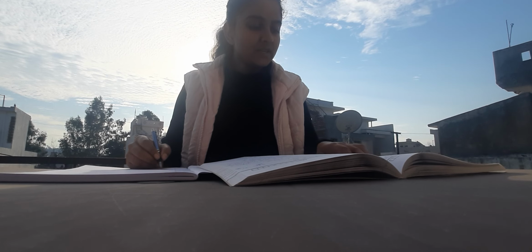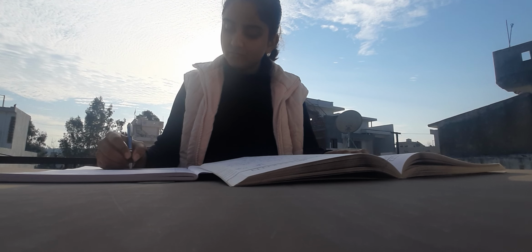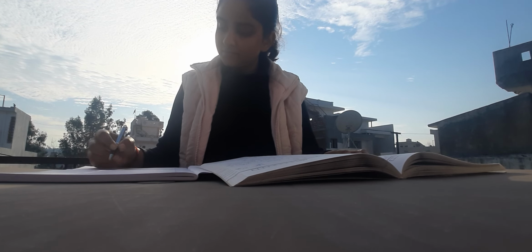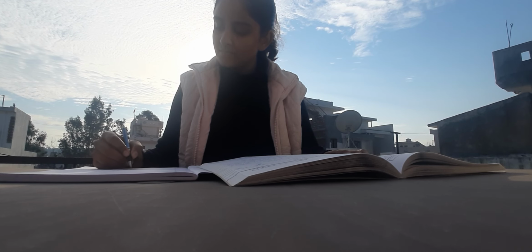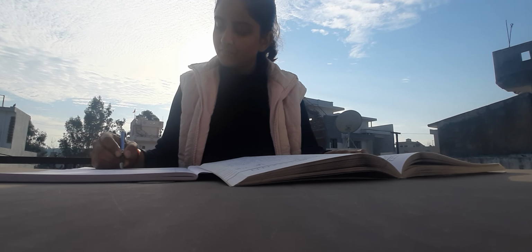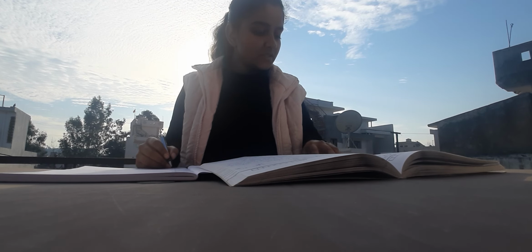The value of t is, NBA, t is equal to 3, 0.1.